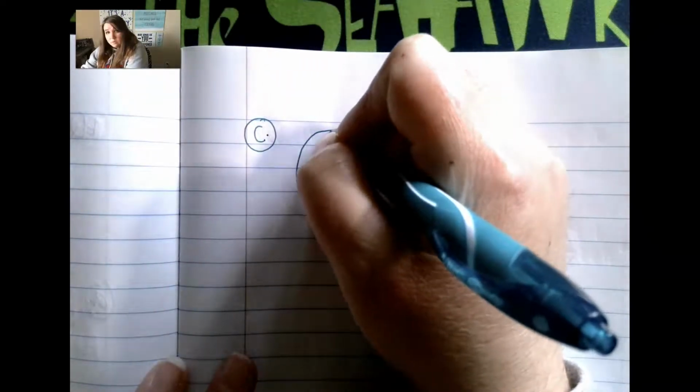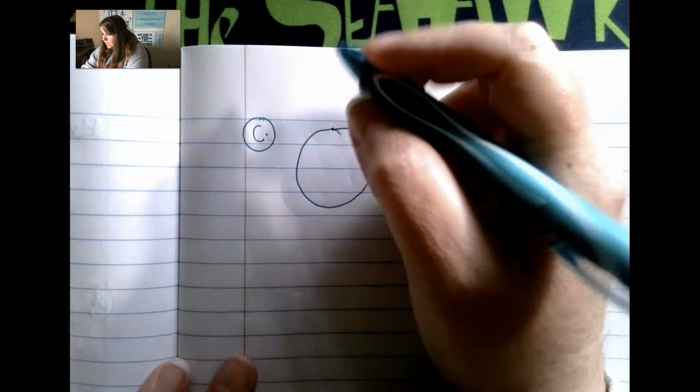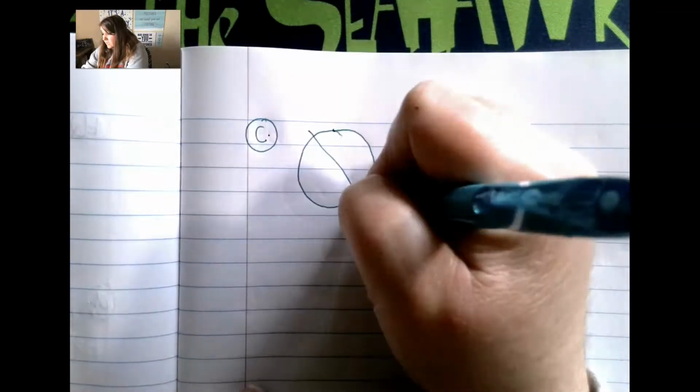That is not a semicircle. We're just going to move on. That's not a semicircle, Miss Englander. This is a semicircle. Okay, there we go.